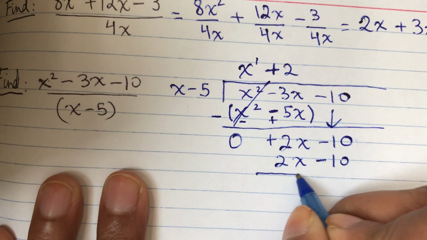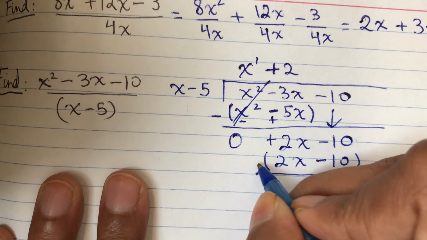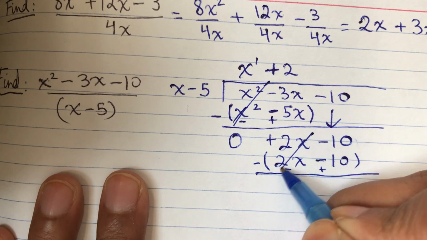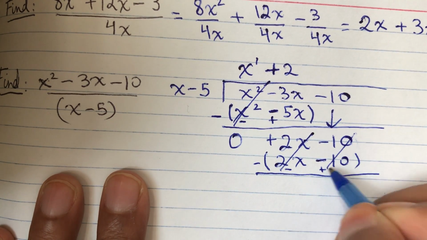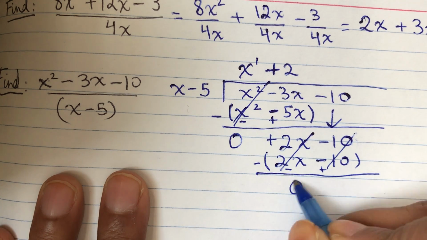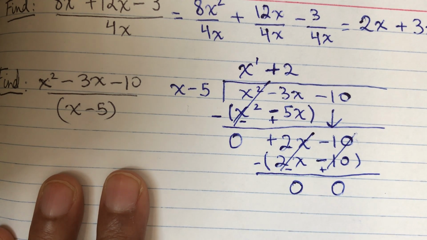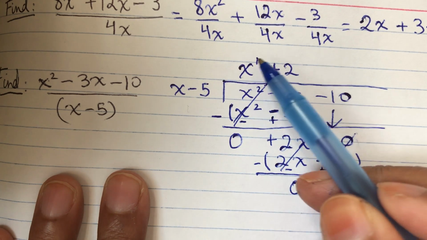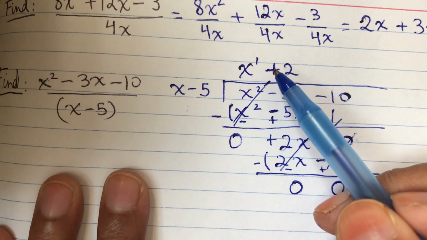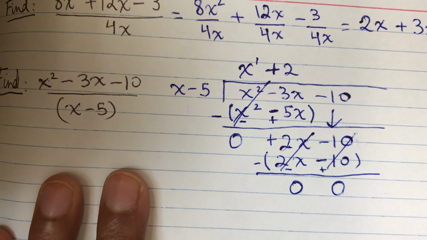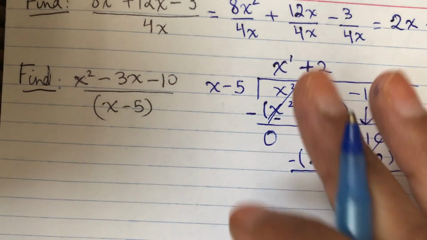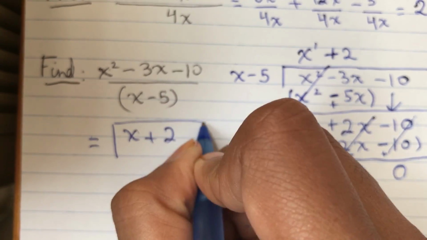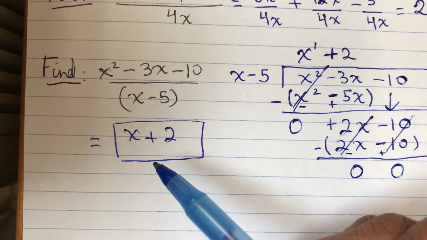Okay, same drill like you do in division, subtract. This becomes a negative and this becomes a positive. Plus 2x minus 2x is 0. Negative 10 plus 10 is a 0. So I pretty much have a remainder of 0, giving in my answer here to be x plus 2. And x plus 2 is really called your quotient as well. So you may want to write it down here. When you do this, equals x plus 2, and that is your answer. Okay? Answer, this is called your quotient as well.